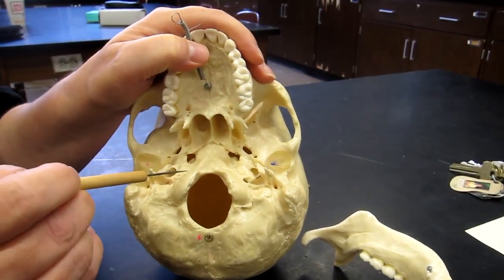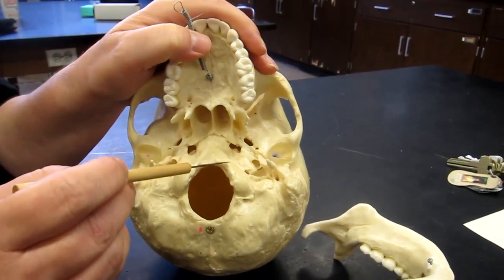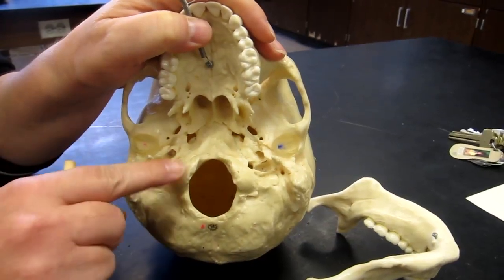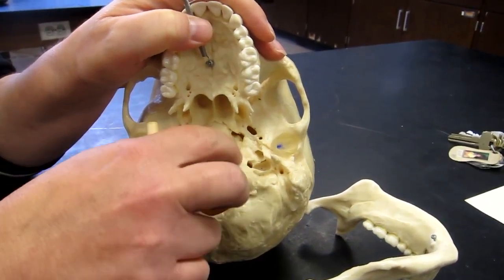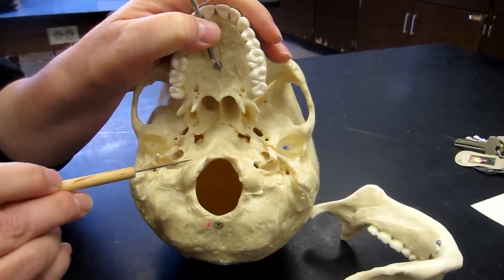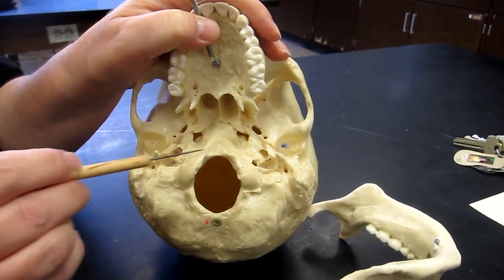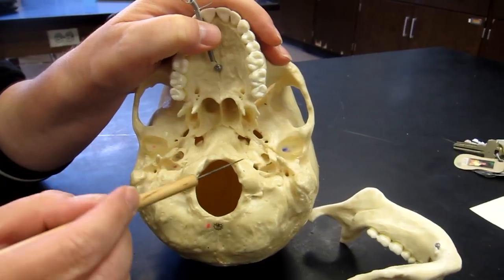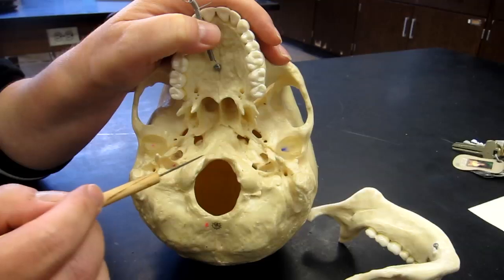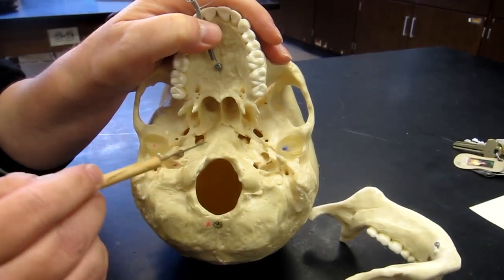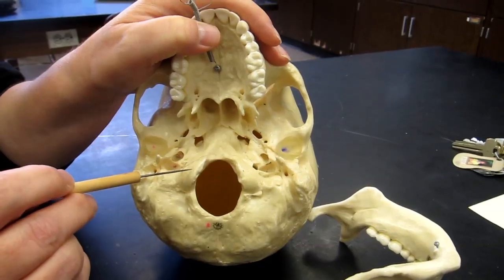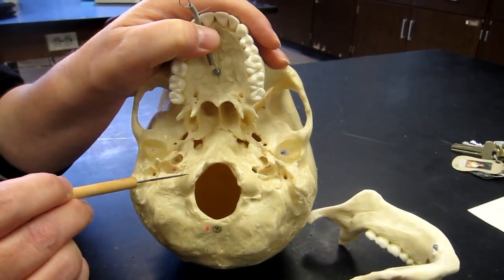Then we have these two bean-shaped areas here that have nice smooth surfaces. These are the occipital condyles, and these locations are what rest against the first cervical vertebra to make a connection between your skull and one of the other sets of bones in the axial skeleton, the vertebral column.